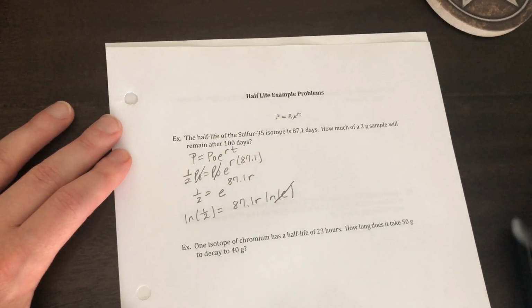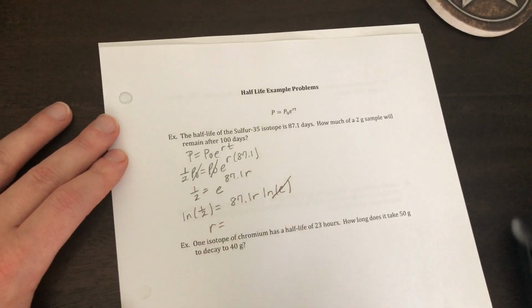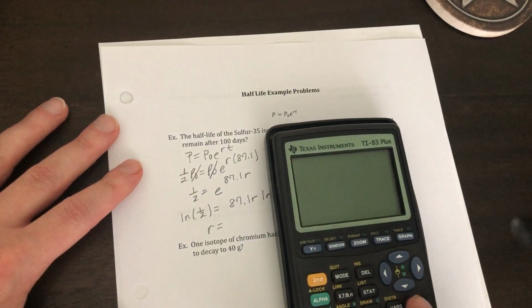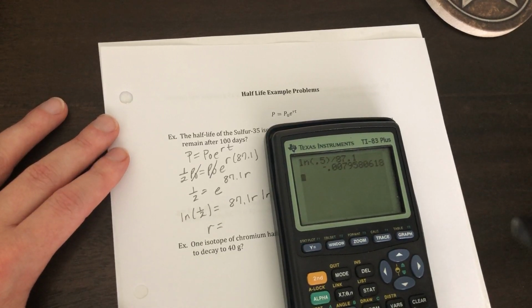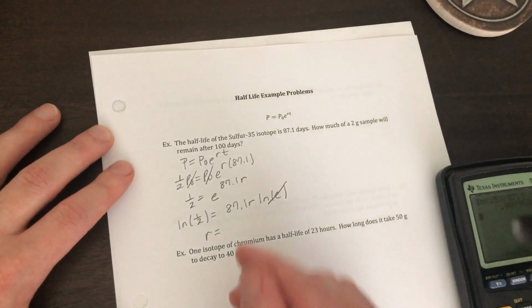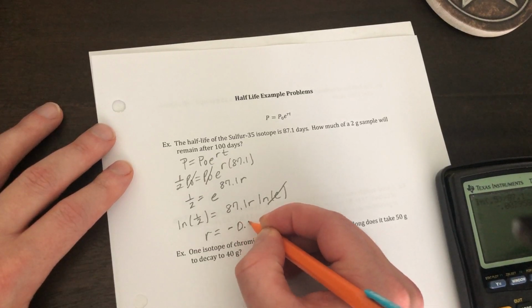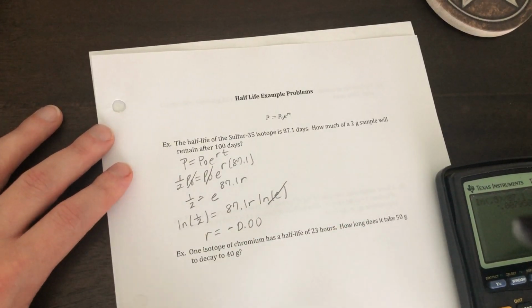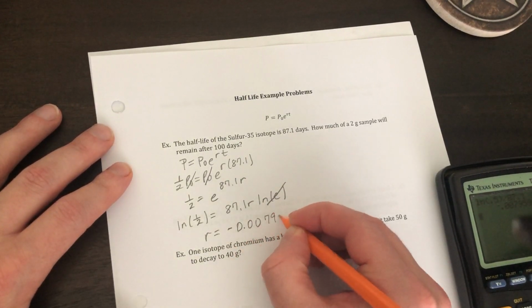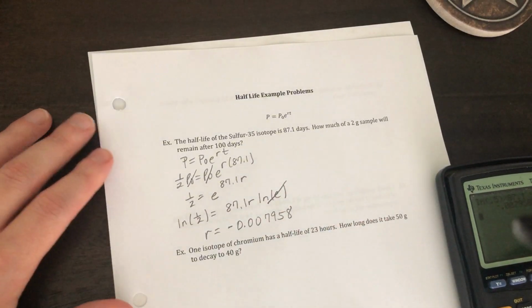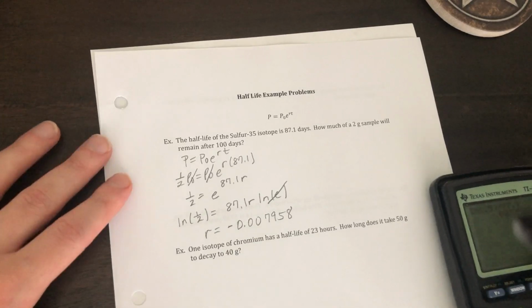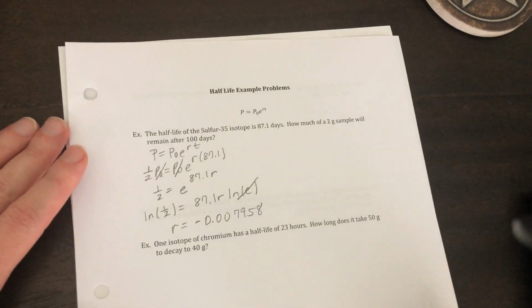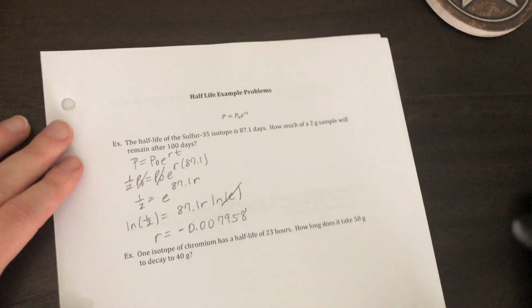Natural log of E is 1. And so we divide both sides by 87.1, and we get natural log of 1/2 divided by 87.1 is negative 0.007958. You need to go a few decimal places on this, just because when you start dealing with exponentials and you plug it in, your error is going to be greater the fewer the decimal places you got.